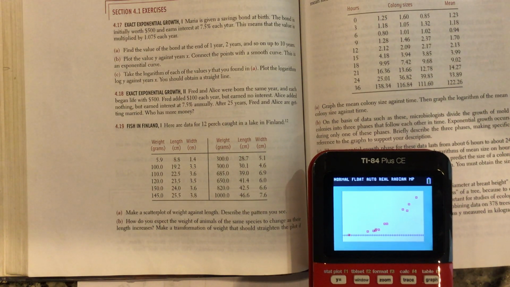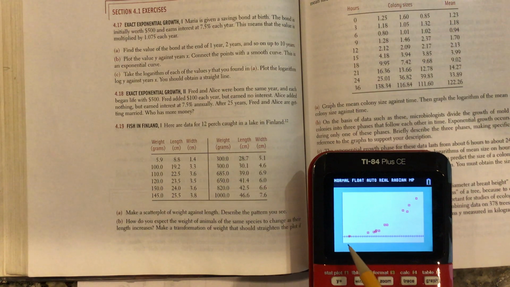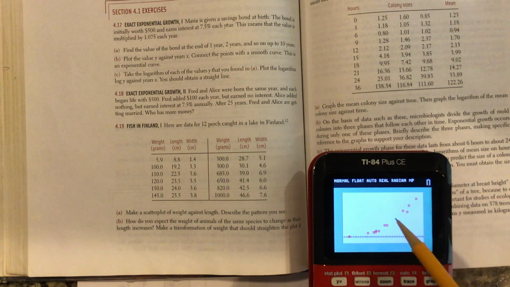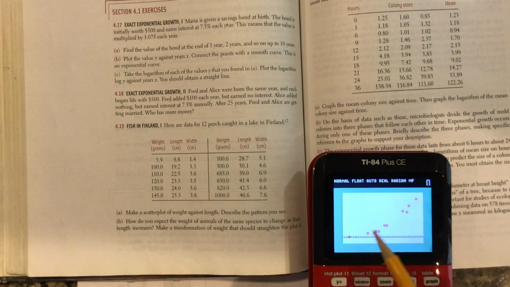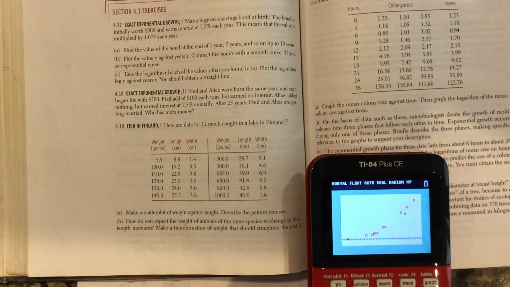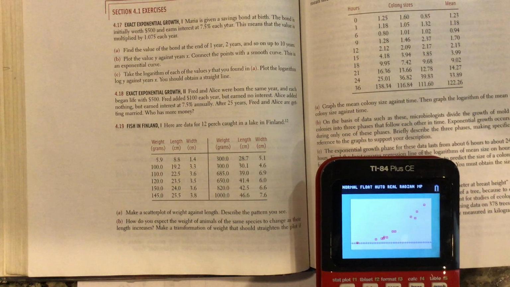And then let's see, describe the pattern that you see. Well, if it had just been a little bit of this, I'd say, oh yeah, it looks linear, but right, with the points over here on the left, I'm going to say this looks curved. It looks to be a concave up curved relationship.